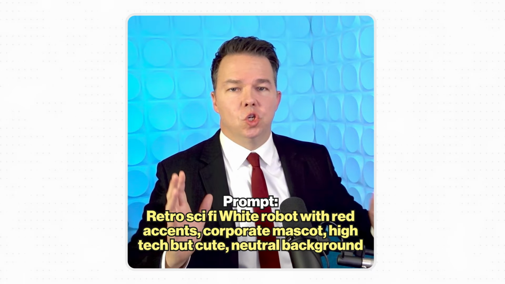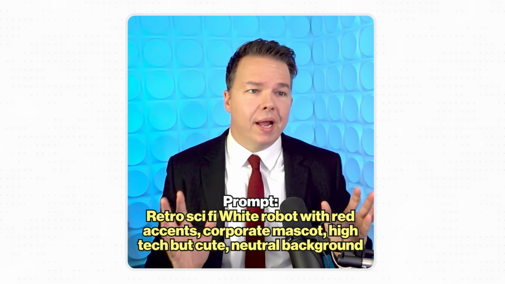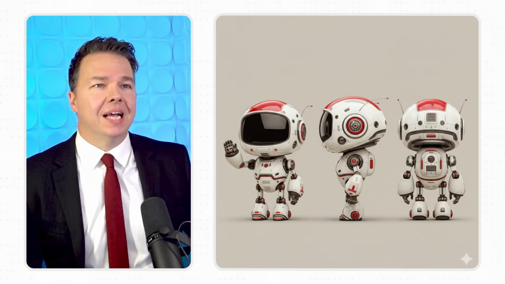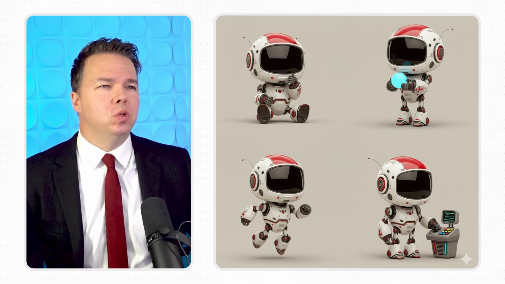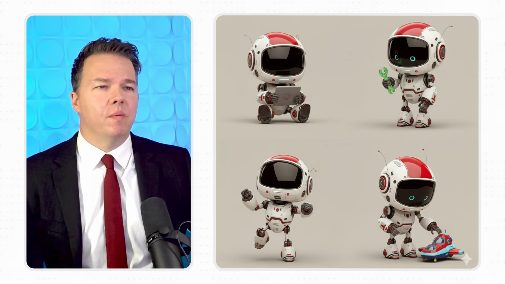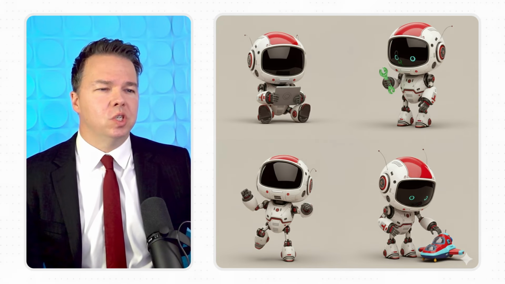Now, the first thing I did is I used Midjourney to create a little cute robot character. I went through many iterations, but this one was the one I liked. The next thing I did was I brought it into Google Gemini, where using Nano Banana, I asked it to give me multiple poses and scenarios. So there's a 360 walk around, there's a bunch of different moods, a bunch of different poses.